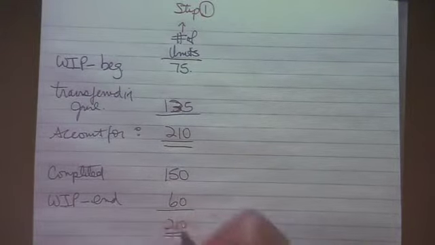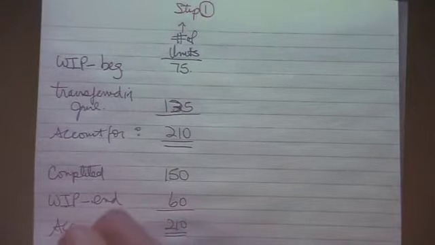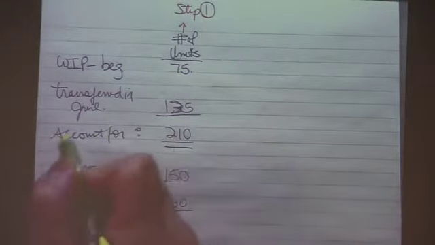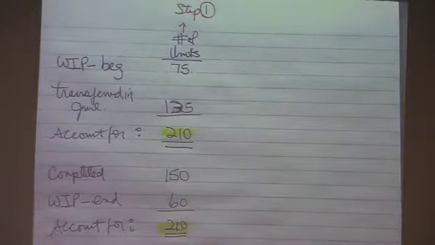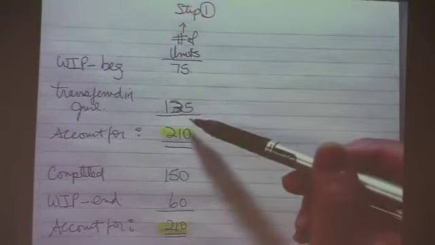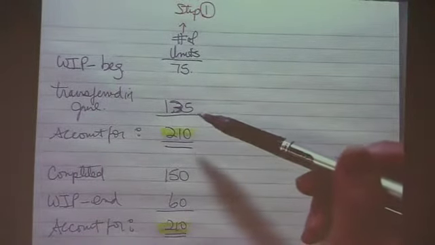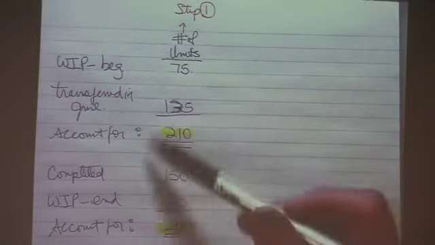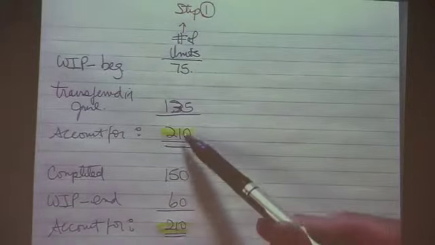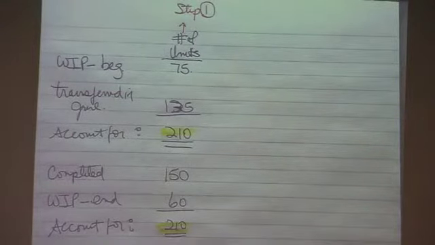So these two have to equal the accounted-for values. So all we're saying is this is the beginning, this is how many units were transferred in, started. Altogether we need to account for 210 units. 150 of that was completed. That means that 60 must still be in work in progress.